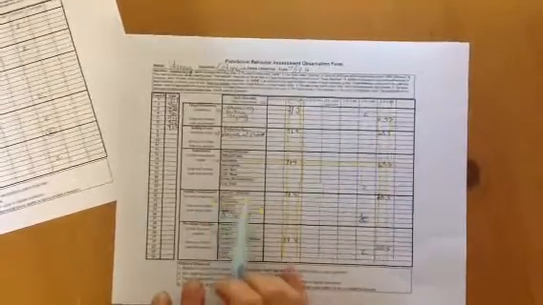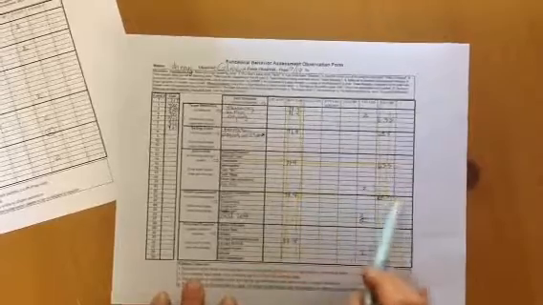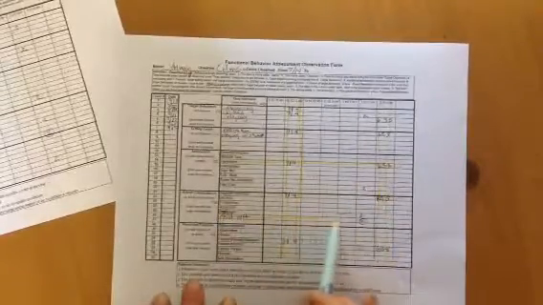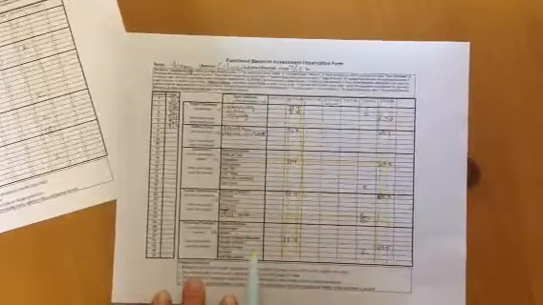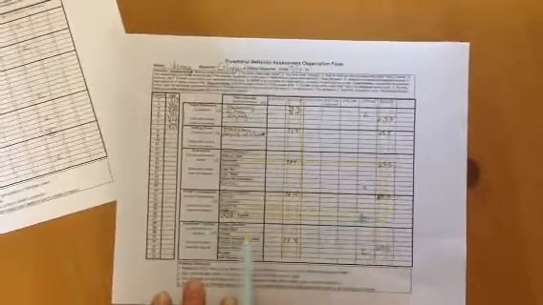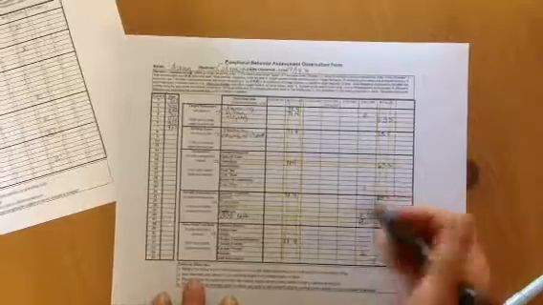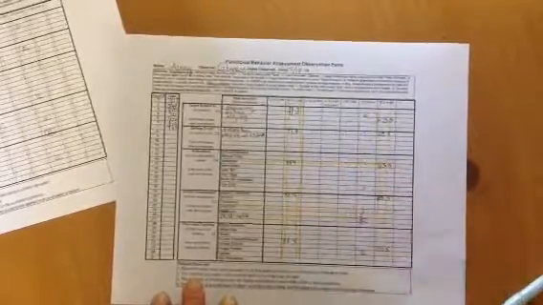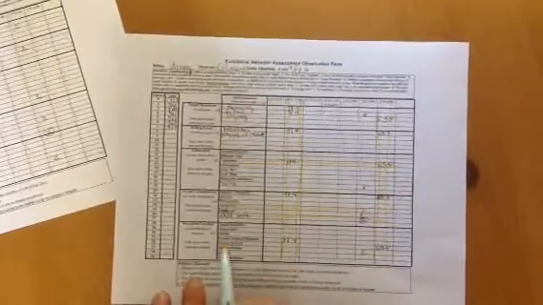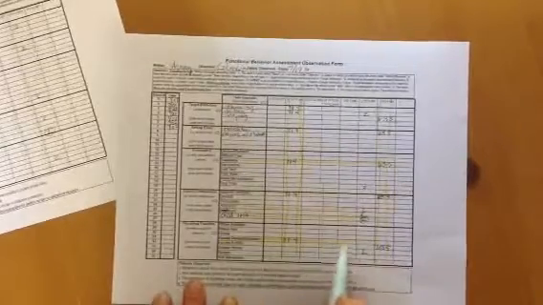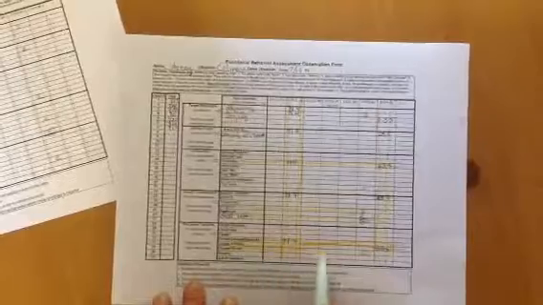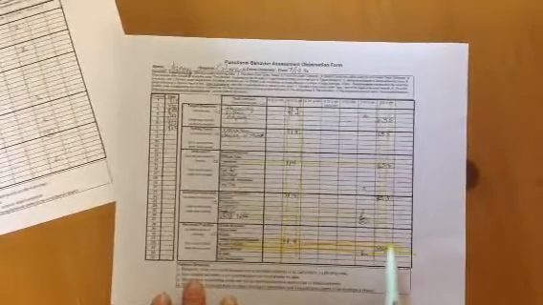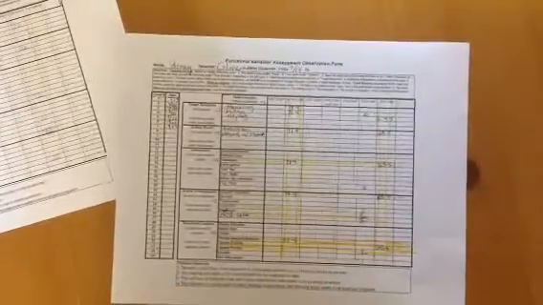The common consequences, that he had repeated requests, that he was able to escape, okay? And attention, I don't have that one there, although I wrote it on the last one, okay? But as we look at my perceived function, escaping a demand, escaping an activity, escaping a person, I see that all of my perceived functions there are all escape.